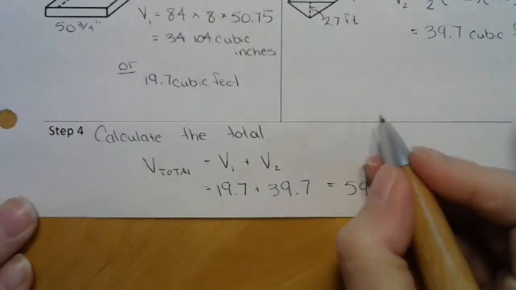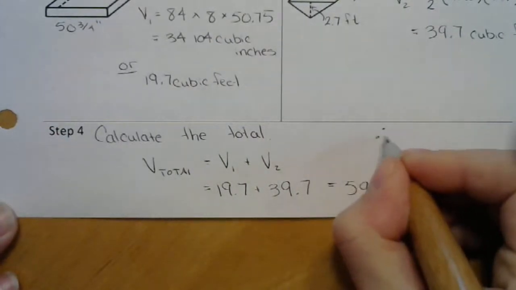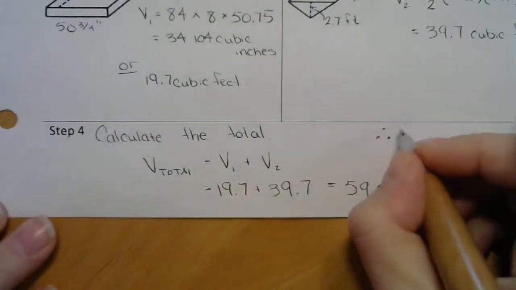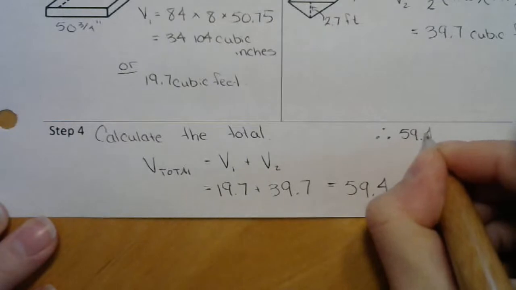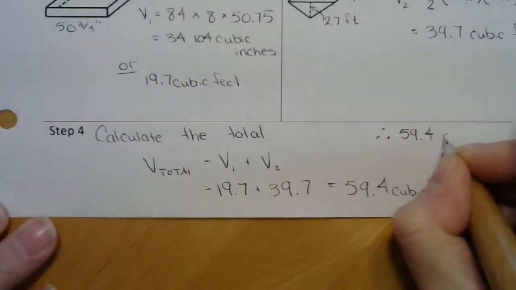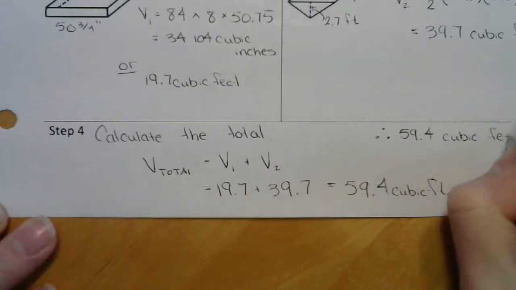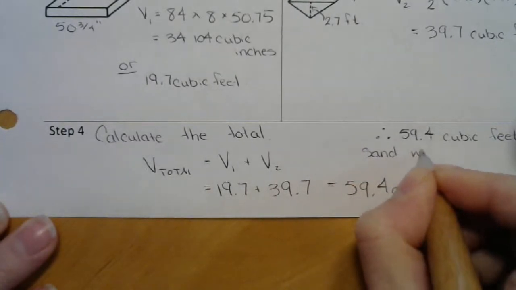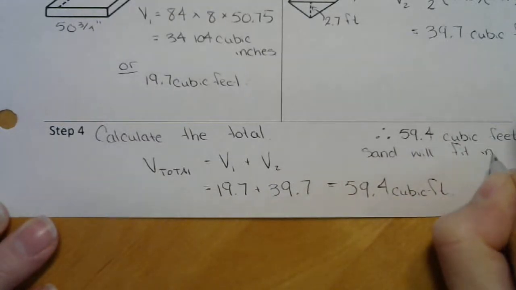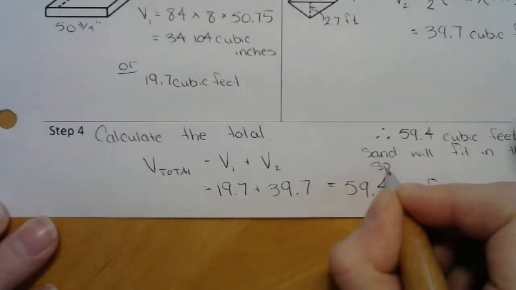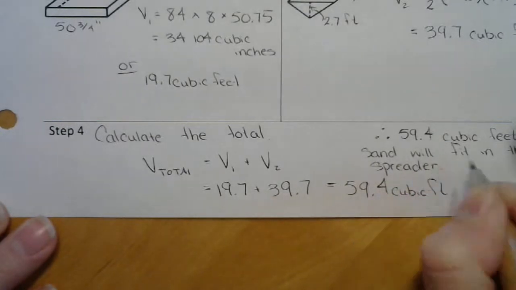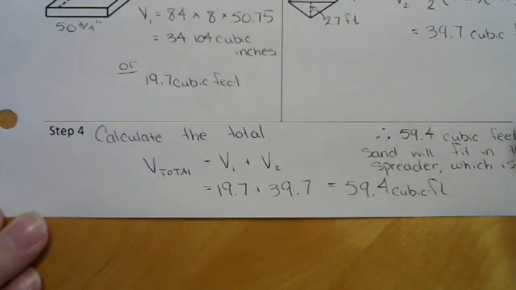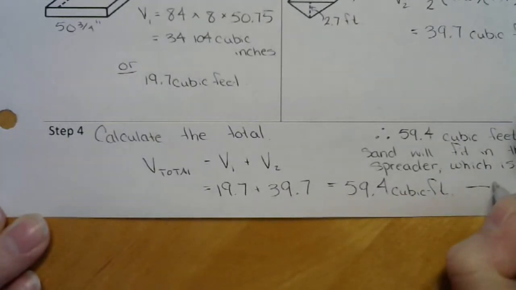We could write right here: therefore, 59.4 cubic feet of sand will fit in the spreader, and then we're going to need it in cubic yards.